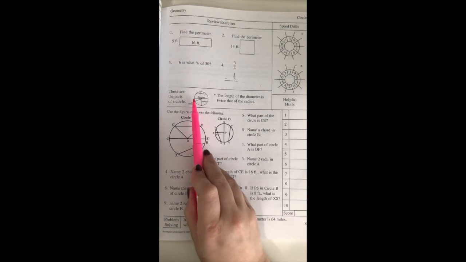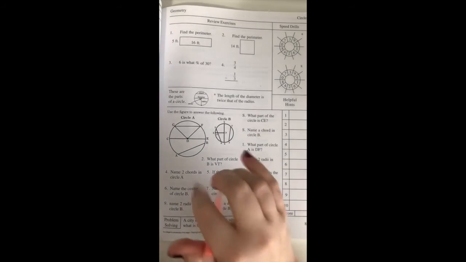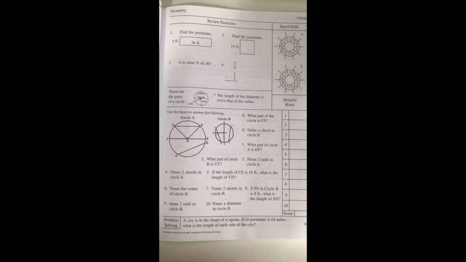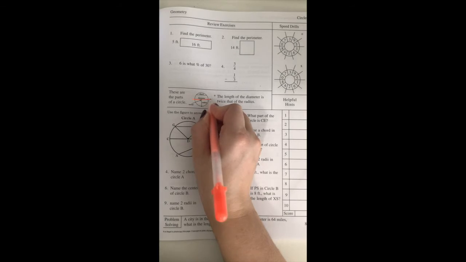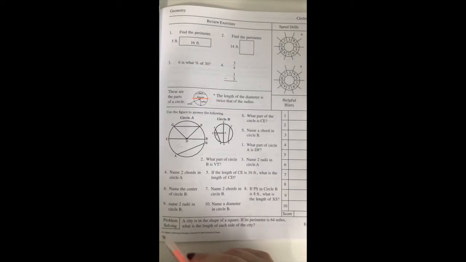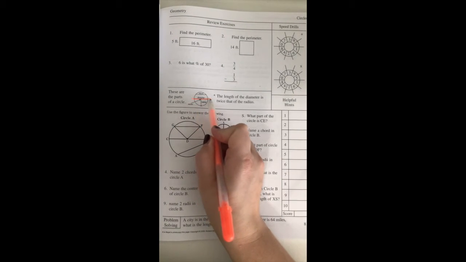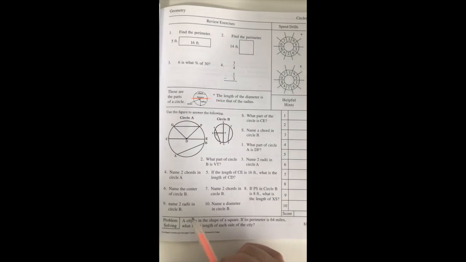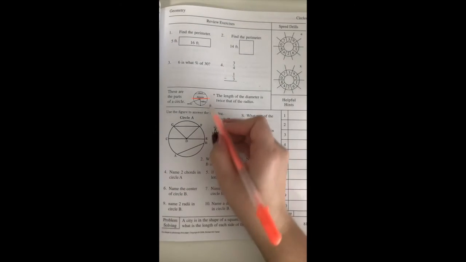So notice that this line, the one that is called diameter, is the line that is going straight through the circle in half. So no matter what direction it's going, if it's going directly through the middle of a circle, whether it's going this way or this way or this way, if it's cutting the circle in half completely, that line is called the diameter. Now, half of that diameter is called the radius.